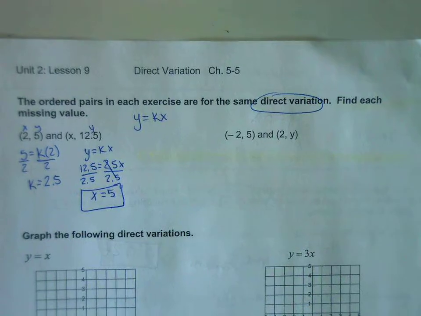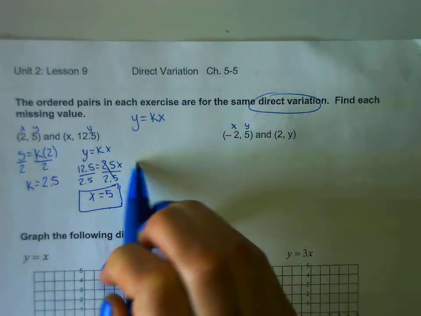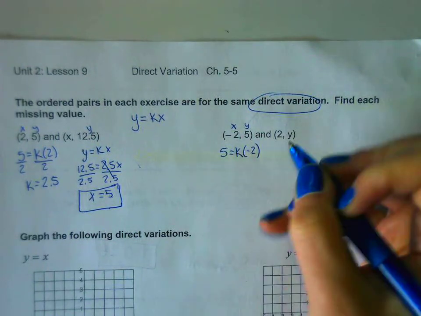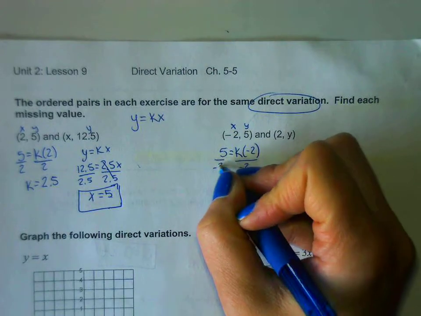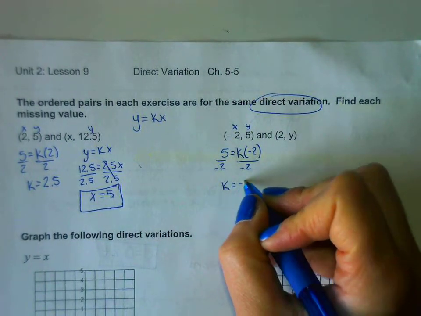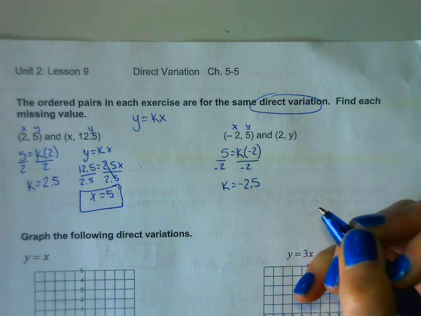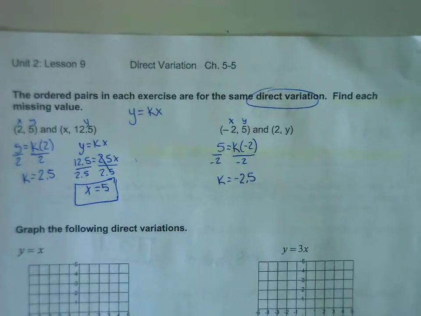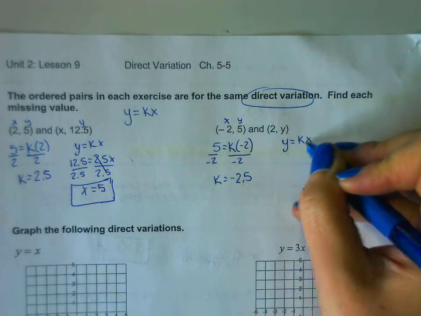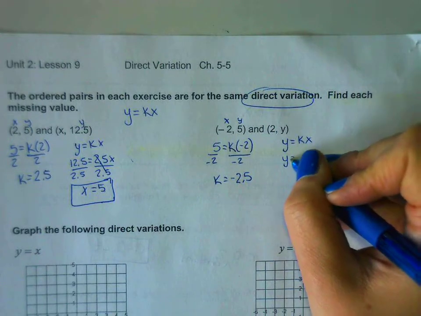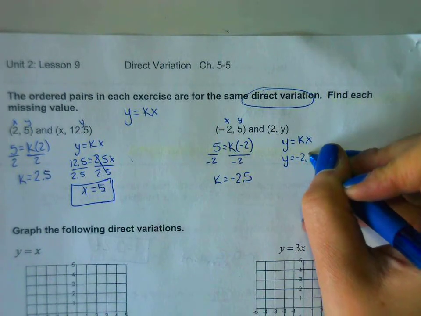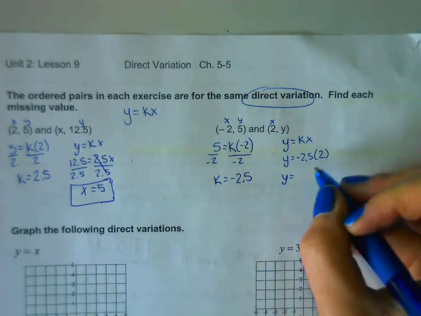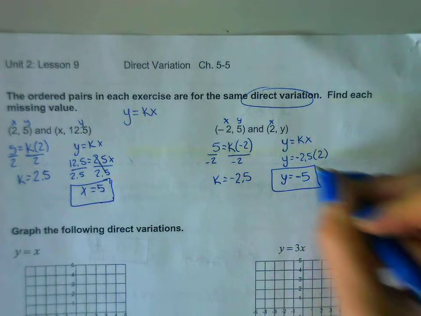So let's try this one again. I have my x and my y. Again, I'm using my direct variation equation. So 5 equals my k times negative 2. Divide both sides by negative 2. K equals negative 2.5. So there's my constant for both of my coordinates. If I take my direct variation equation, I don't know my y. My constant is negative 2.5 and my x is 2. So negative 2.5 times 2 is negative 5. So there's my y value.